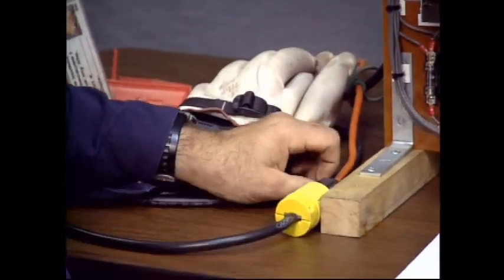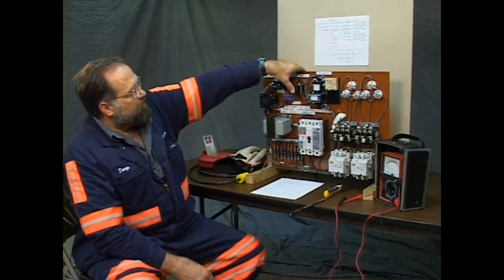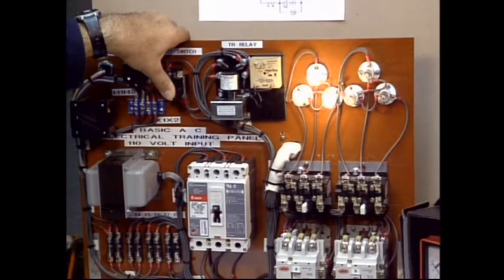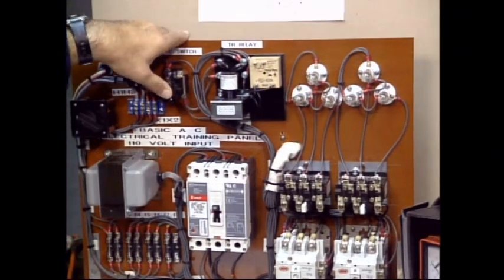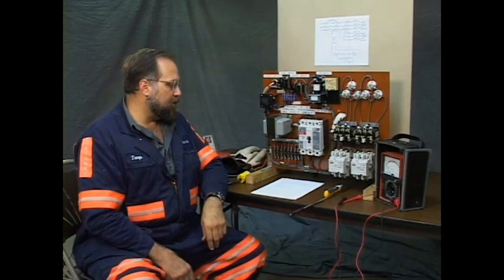Here we go. Reported the B contactor doesn't go. Let's try it. Indeed, it does not. Now, it said the timer operated.